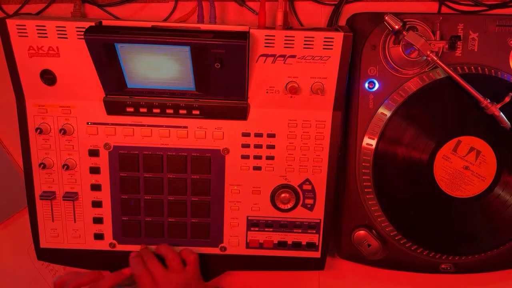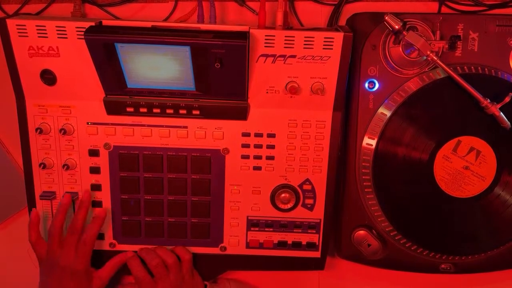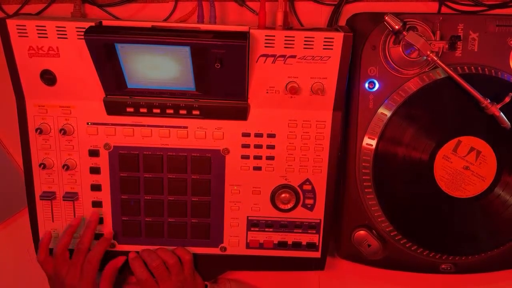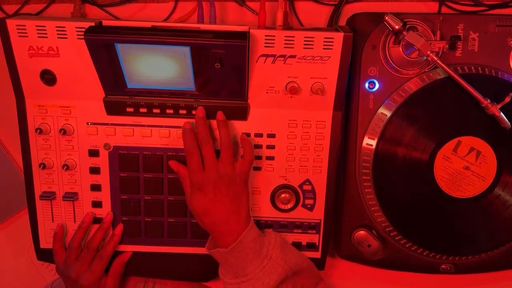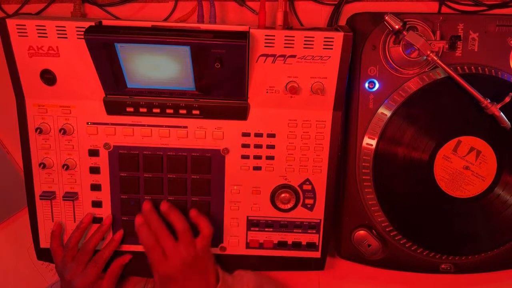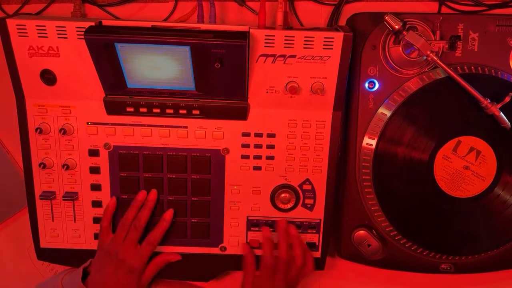Instead of that being like 16 level that. 16 level that. Trying to put some ghost kicks in there.